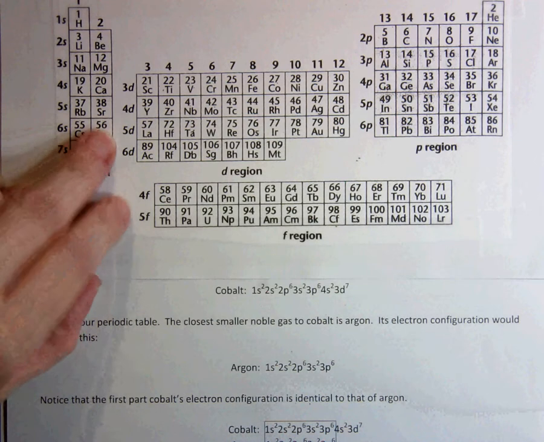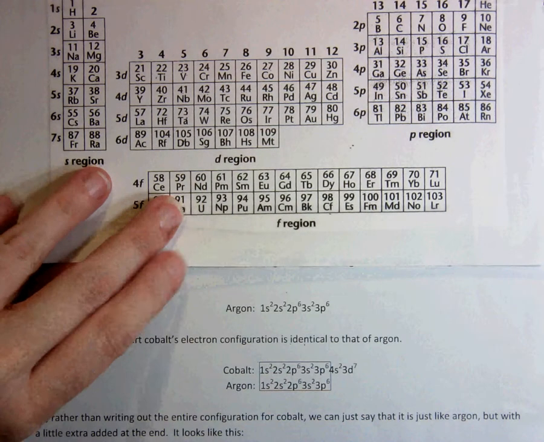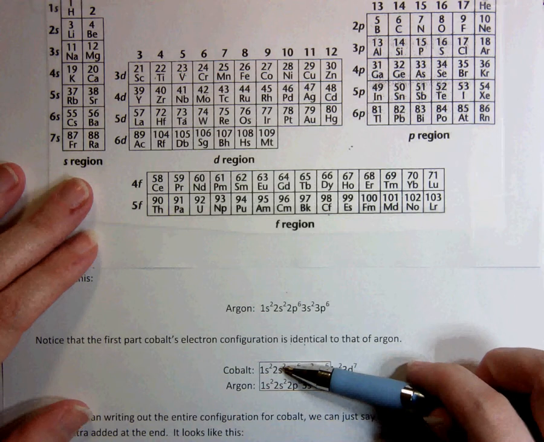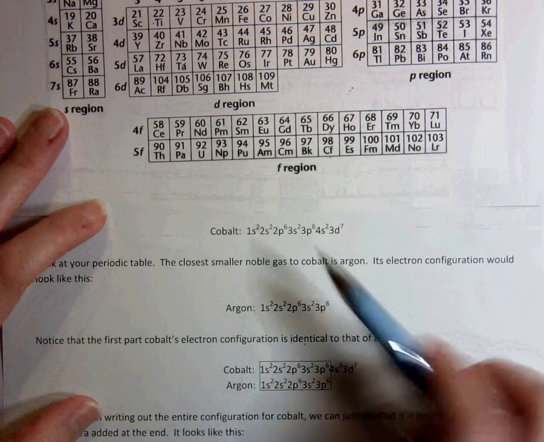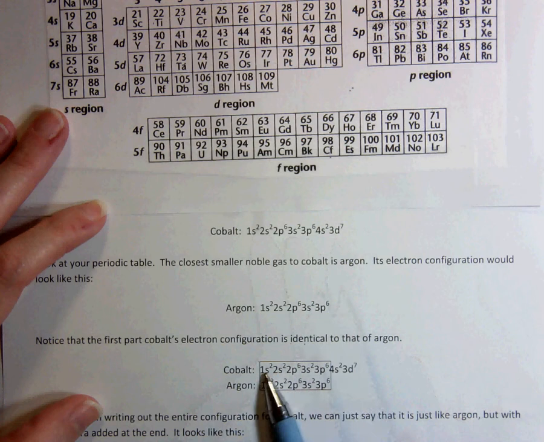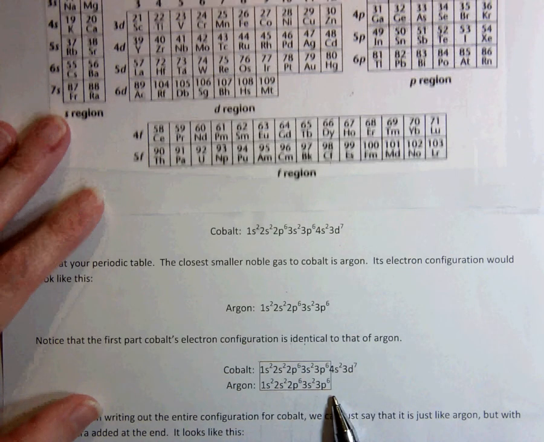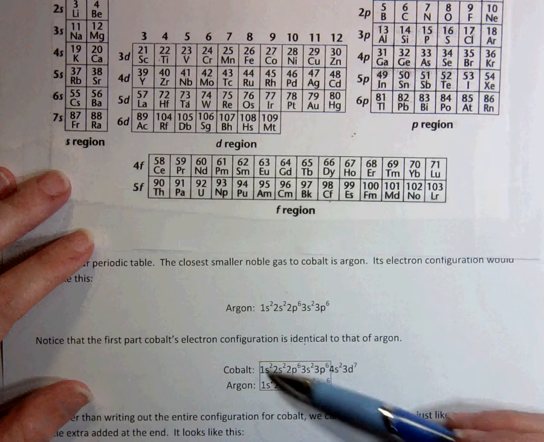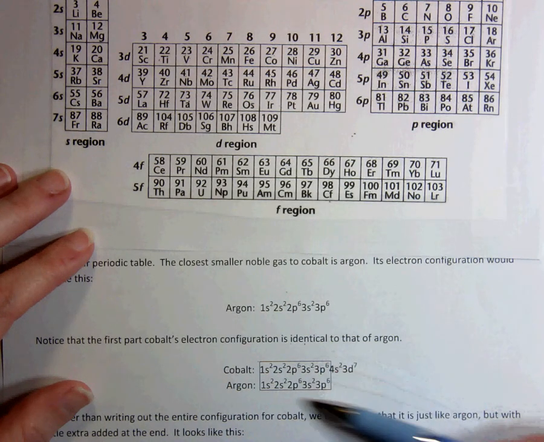Now on this next part, it shows cobalt and argon one over the other. So notice cobalt was right here, and it's just rewritten again, and then argon is here. Notice they both have 1s2, 2s2, 2p6, 3s2, and 3p6, all the same.